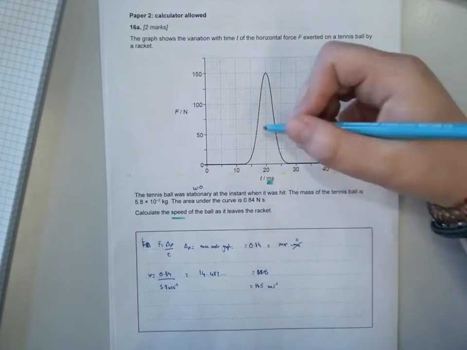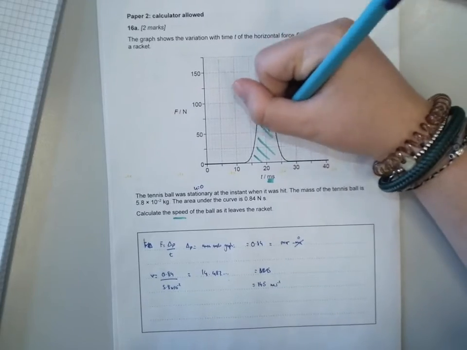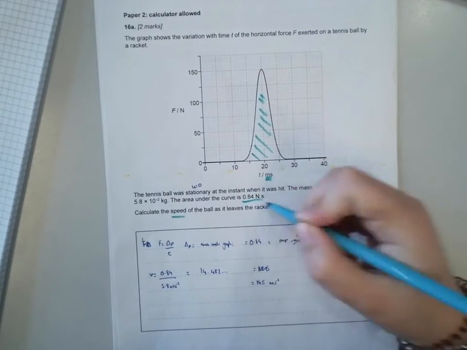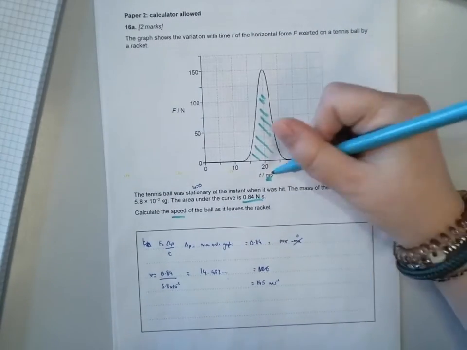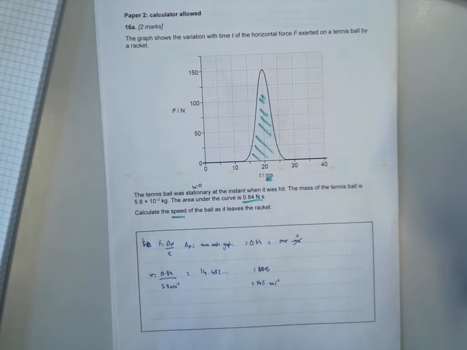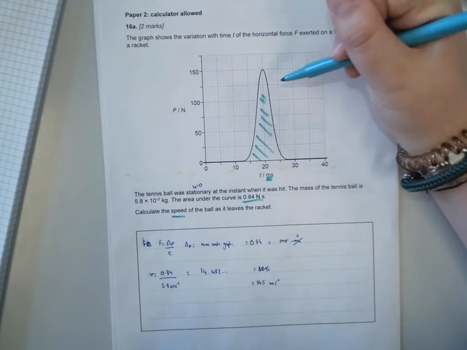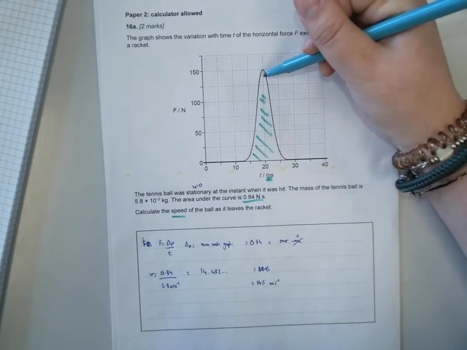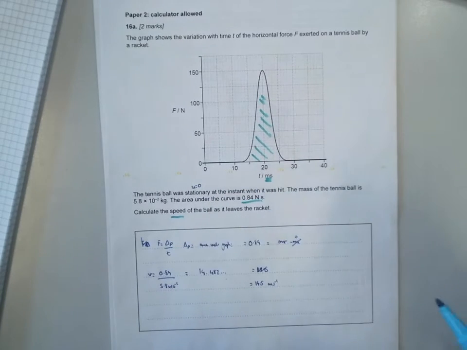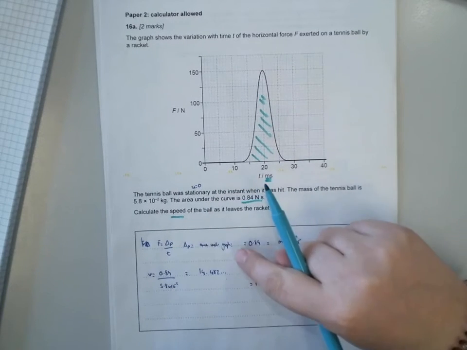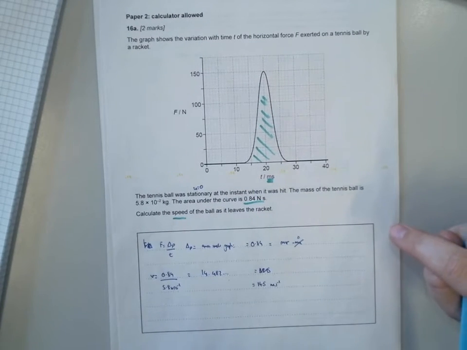I've been told that the area under this graph, so this area here, was equal to 0.84. I've got force on there and I've got time in milliseconds down here. What we should remember is that the impulse is the area under the graph. Now, impulse is equal to the change in momentum.